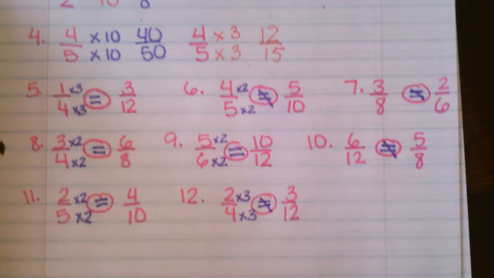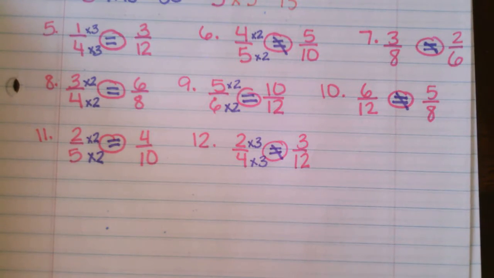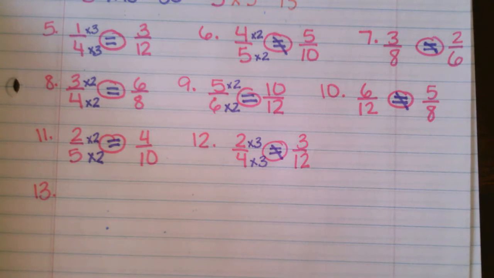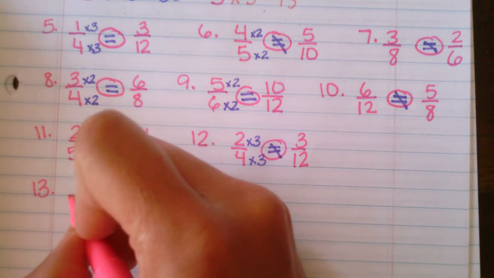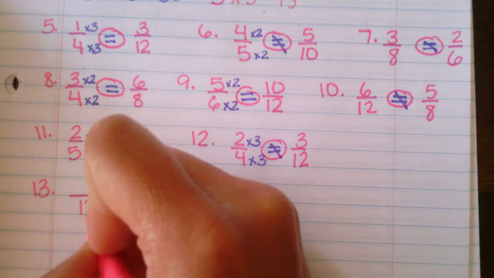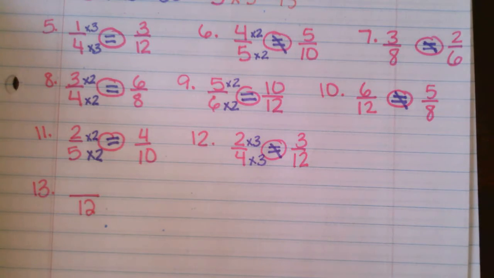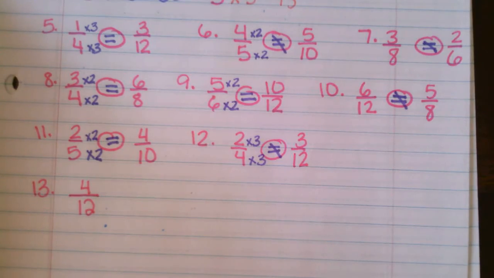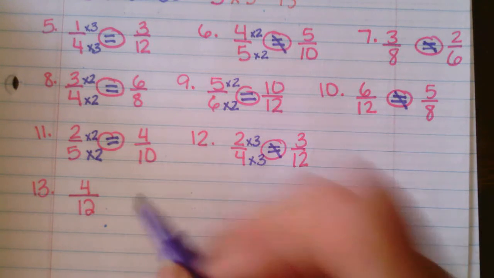Let's check out our 3 word problems. 13. Juan has a 12-ounce milkshake. 4 ounces of the milkshake are vanilla and the rest are chocolate. What are 2 equivalent fractions that represent the part of the milkshake that is vanilla? So we have our denominator of 12 and 4 ounces are vanilla. So they want 2 equivalent fractions to 4/12. So whatever you do to the top, you do to the bottom.